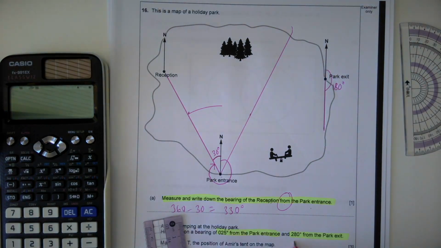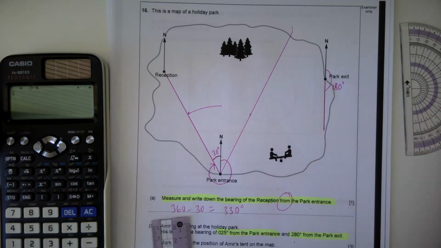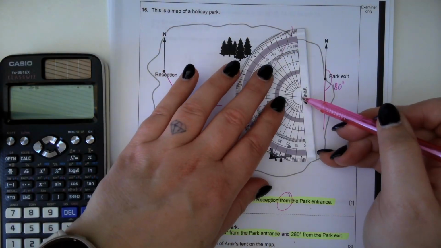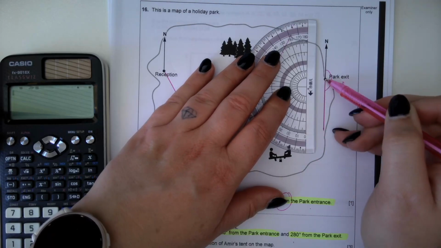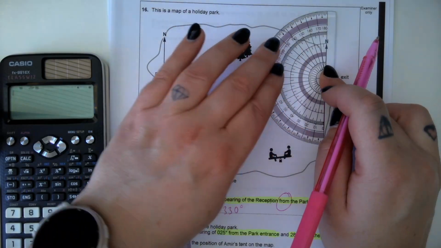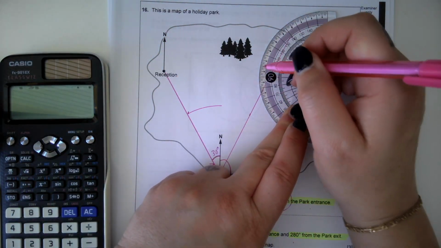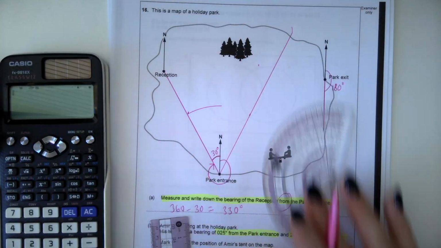So if I want to go 280, I only need to go another 100 from that line. So I'm going to put my middle point of my protractor on the point that I'm measuring from. This line is going to go flush with that line I've just drawn to identify my 180 degrees. And I want to go round another 100. So 100 is here. So I'm going to make a mark there.